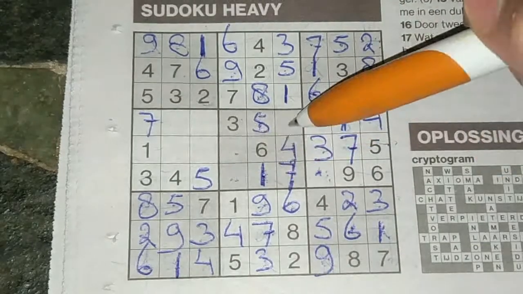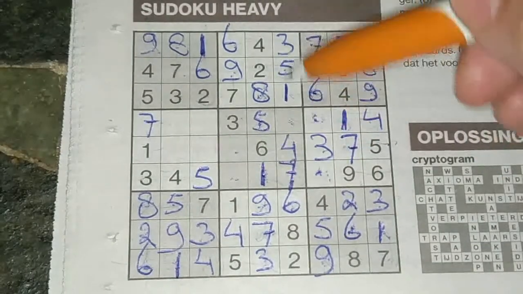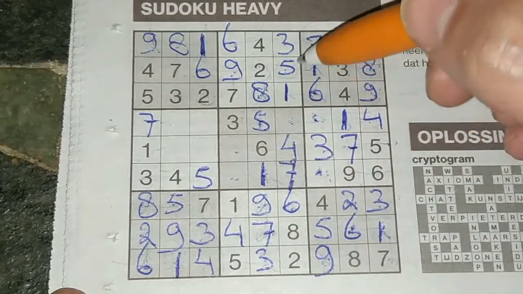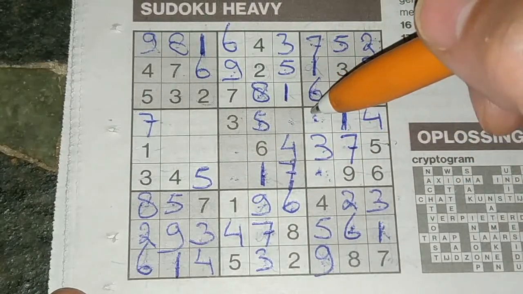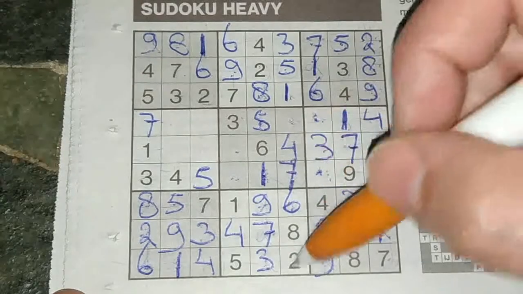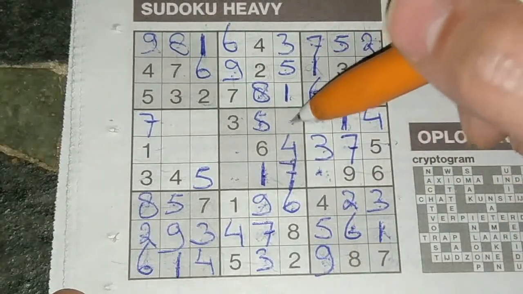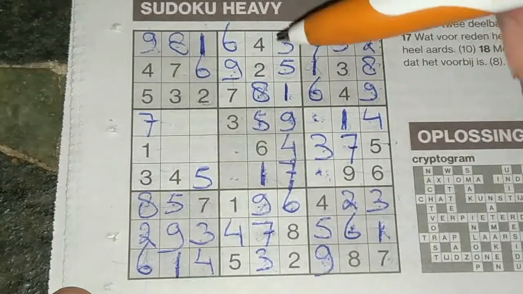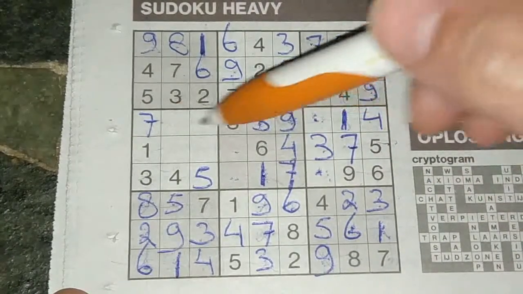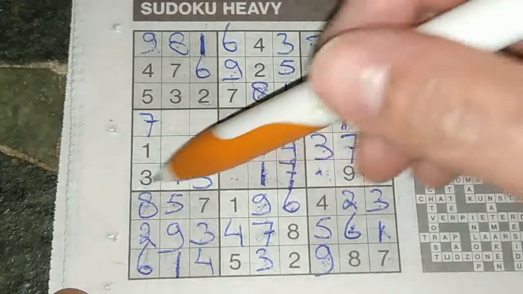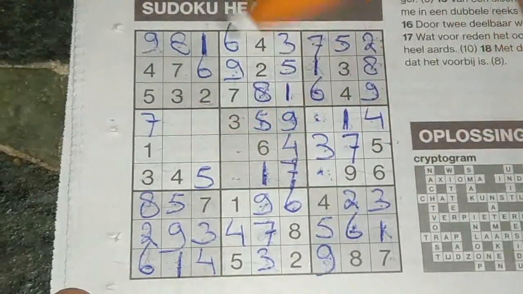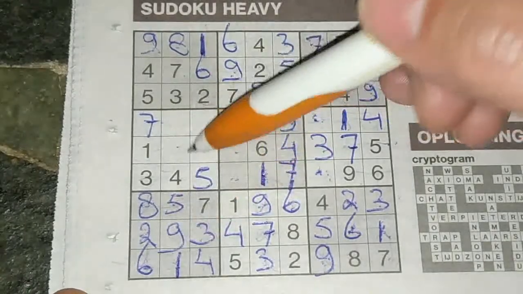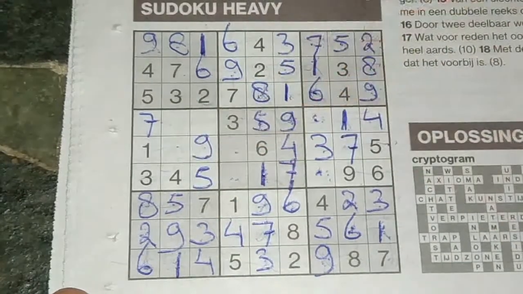Three missing numbers. Oh, sorry. One missing number in this column for the number... 1, 2, 3. The 9. This must be a 9. Yes, the 9. 9 in this row, 9 in that row. So in the middle row, the only two places for 9 is here or there, but we have a 9 there, so no 9 there. 9 should be here.